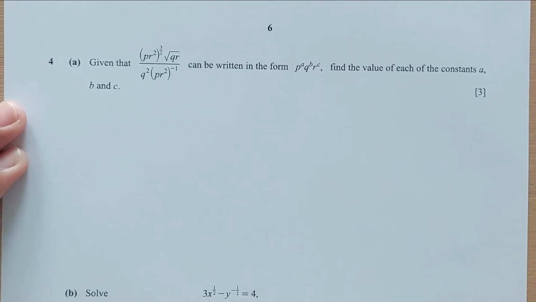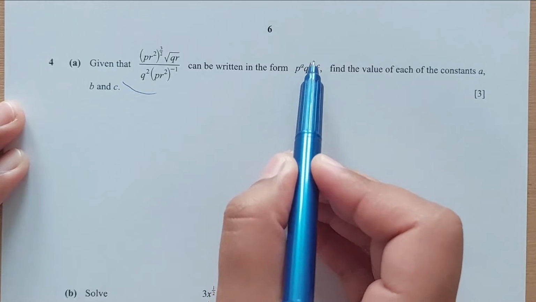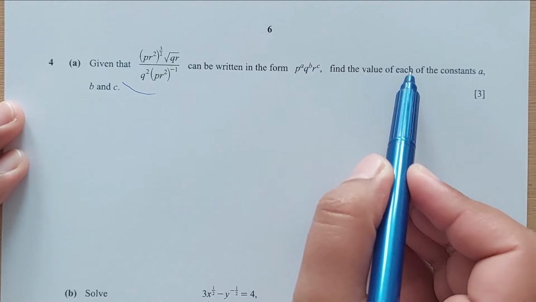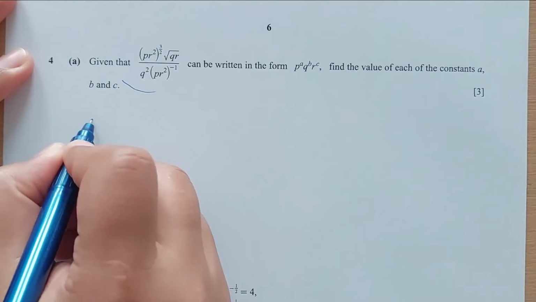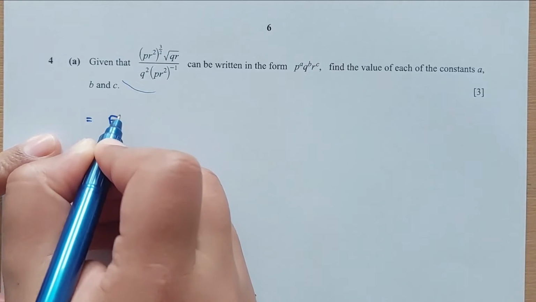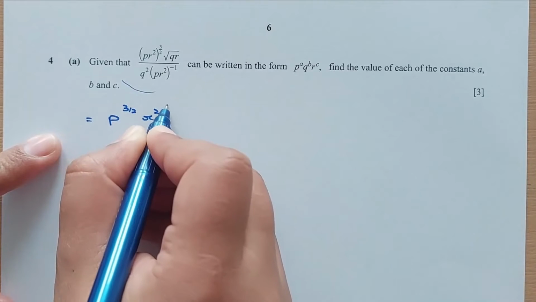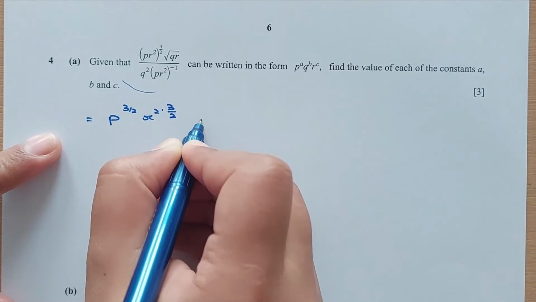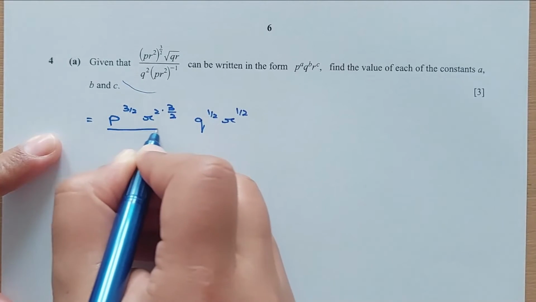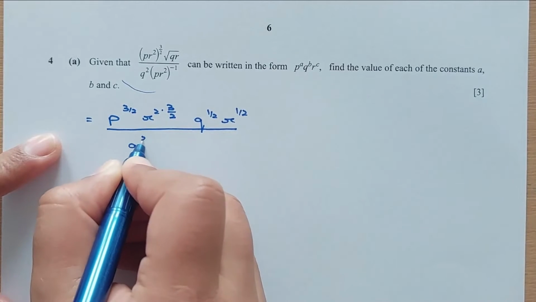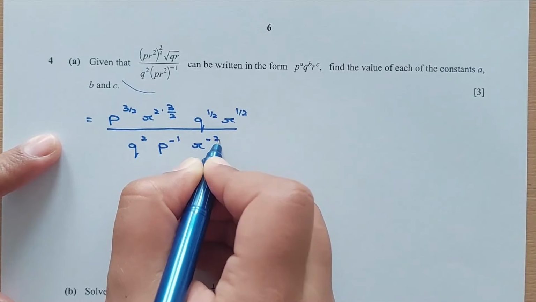Now question number 4 in part A, given that this can be written in the form p^a q^b r^c, find the values of each of the constants a, b, c. Okay, so let me simplify this. In the numerator we have p^(3/2), r² to the power 3/2, q^(1/2), and r^(1/2). In the denominator we have p², q², p^(-1), and r to the power -2 times -1, which is -2.